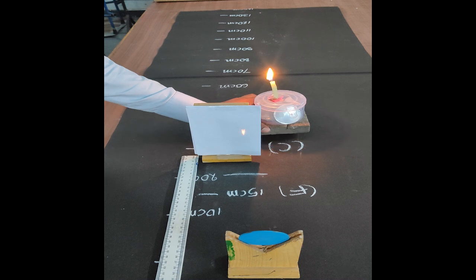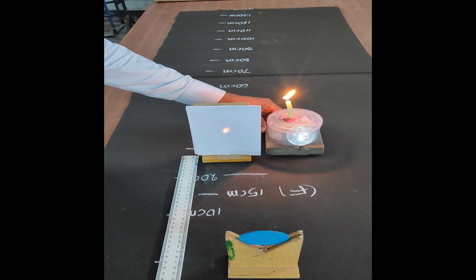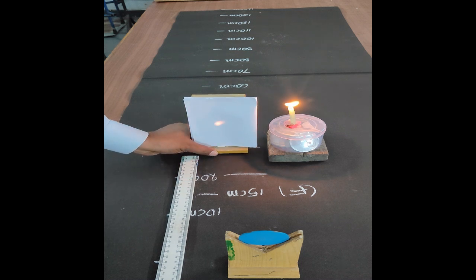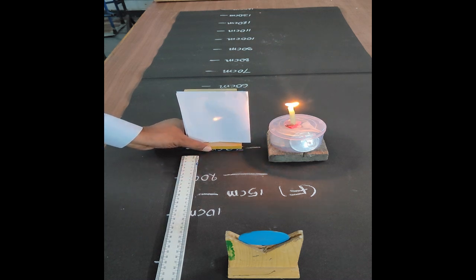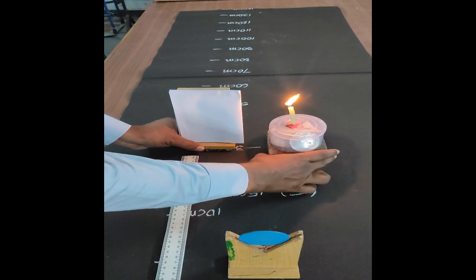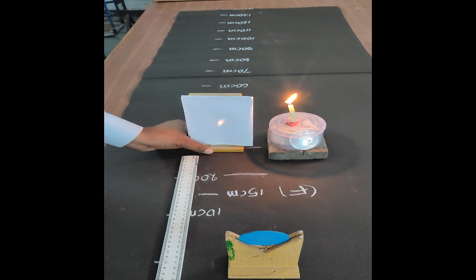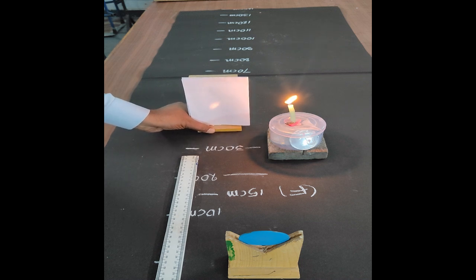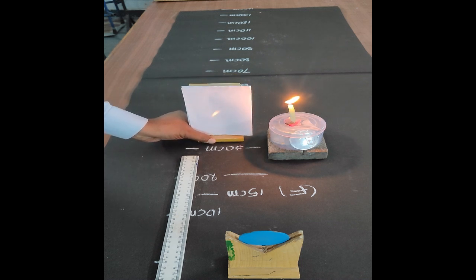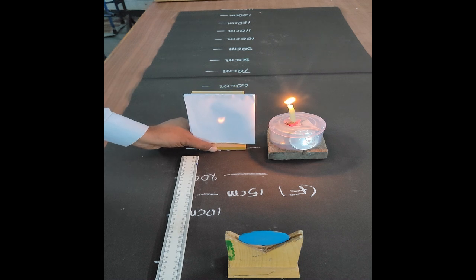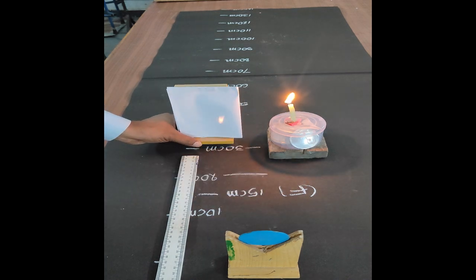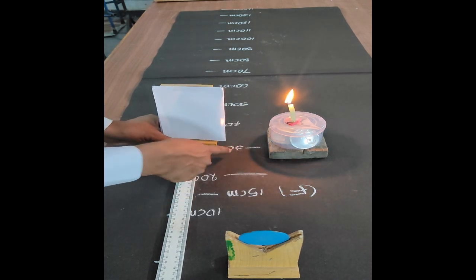Now place the object at 30 centimeter distance. Here we are getting a blurred image. See, here we are getting the sharp image. The object distance is 30 centimeters.